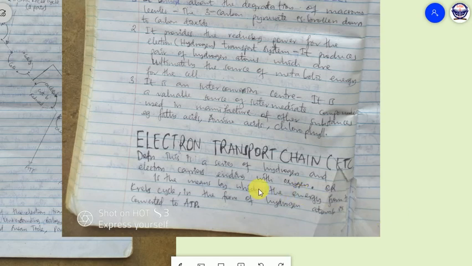Now, by definition, this is the series of hydrogen and electron carriers ending with oxygen. Or it is the means by which energy from the Krebs cycle, in the form of hydrogen atoms, is converted to ATP.